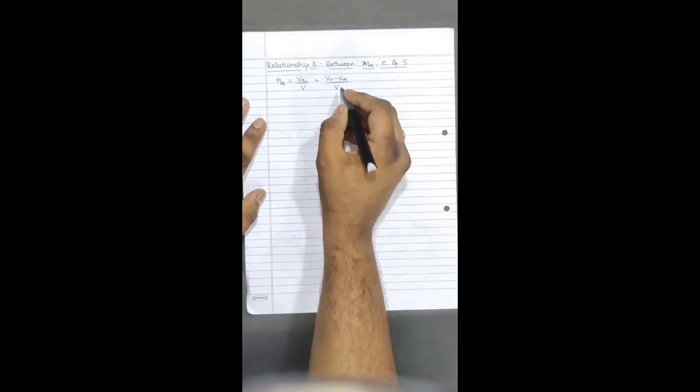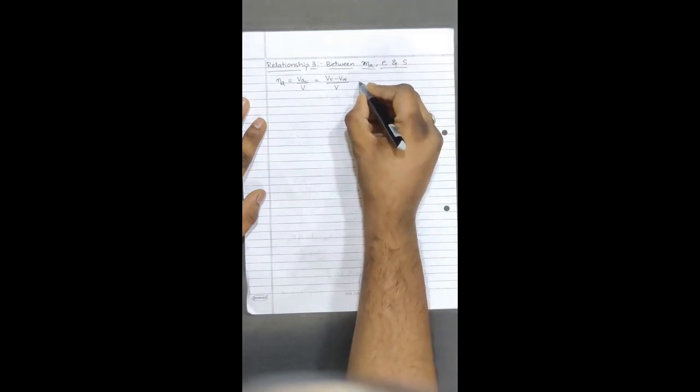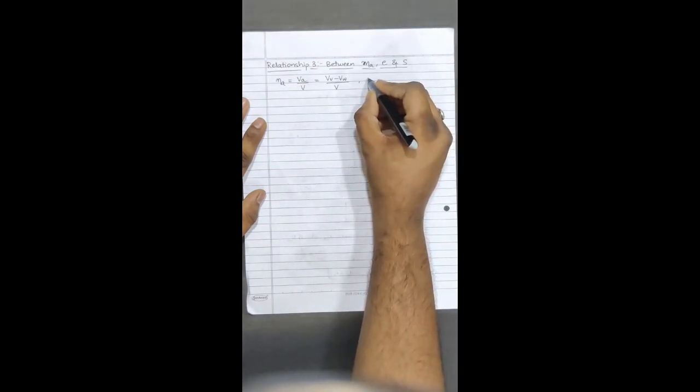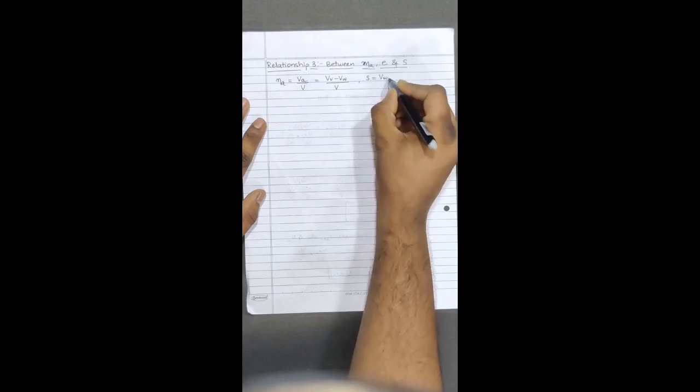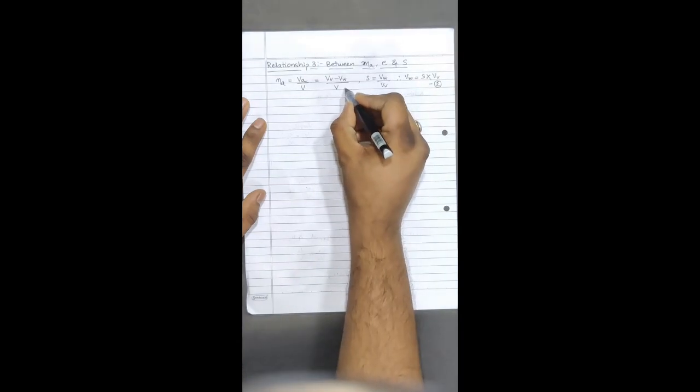So, it will be Vv minus Vw upon V. Now, from the definition of the degree of saturation, I know S is the ratio of volume of water to the volume of voids. So therefore, I can say volume of water will be equal to S into Vv. Let this be equation number 2 and let this be equation number 1.